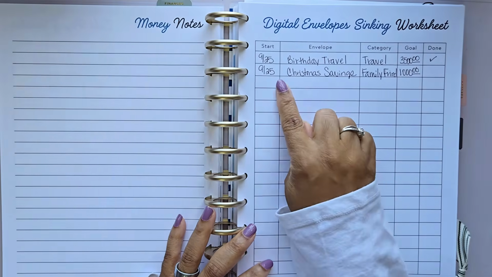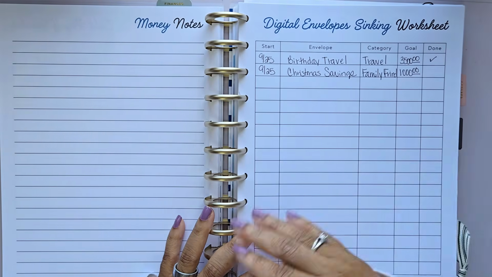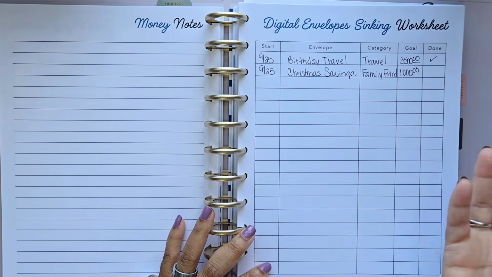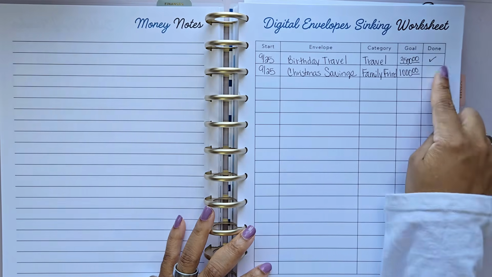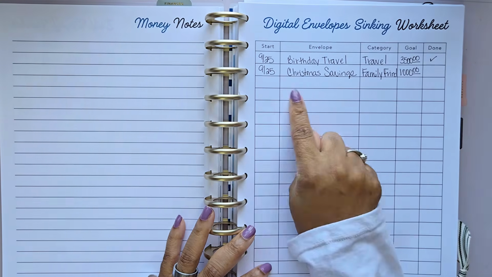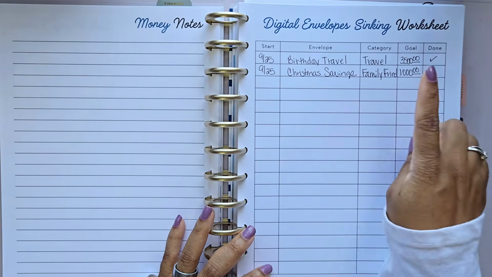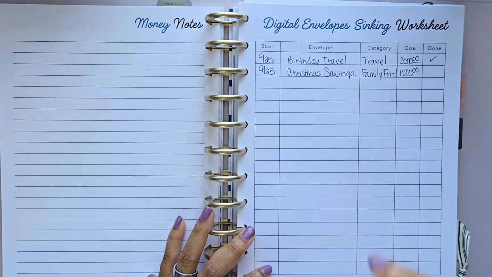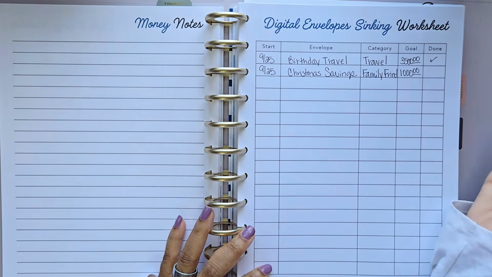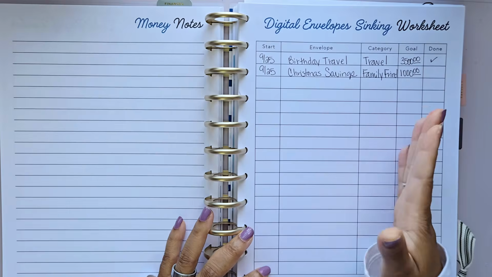So for example, I had one for my birthday travel, which I completed in October because I went on my birthday trip the end of October, and I've checked it off. That's done. The only other active one I have going on right now is Christmas savings. And my goal is $1,000, although I did adjust it to $1,500, but that's neither here nor there. And that's not complete yet, but that's the only other active one I have.